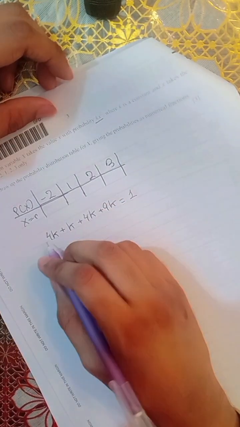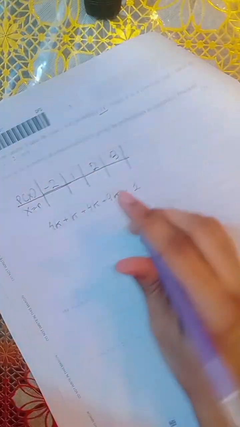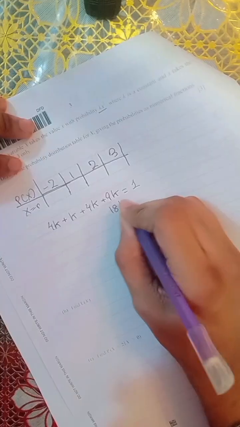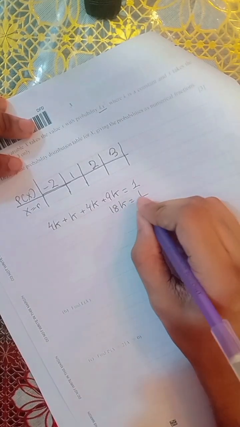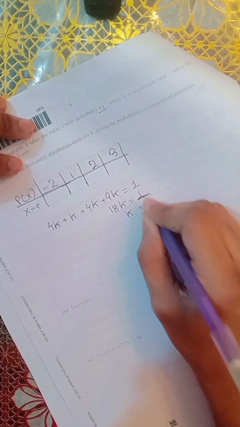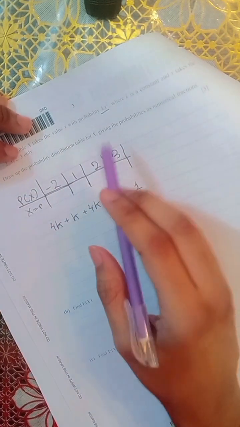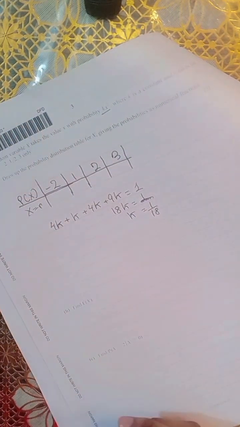Now from this, what do we get? 4 plus 1 plus 4 plus 9 is 18k. So 18k equals 1. Alright, so k is 1 by 18. Now that we know k is 1 by 18, we can write down these values by substituting -2 again, but this time we know the value of k.